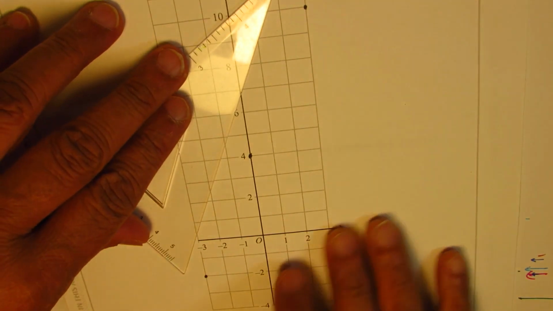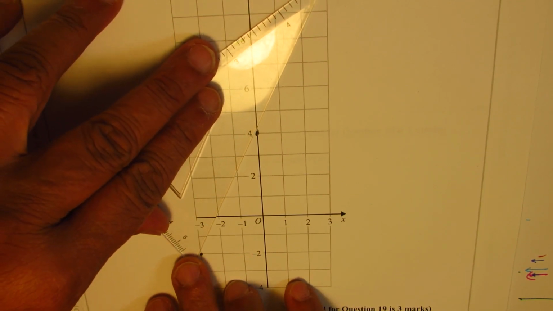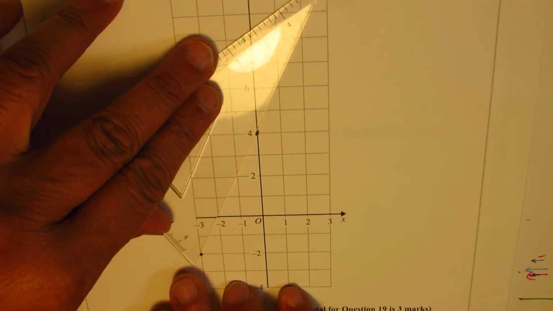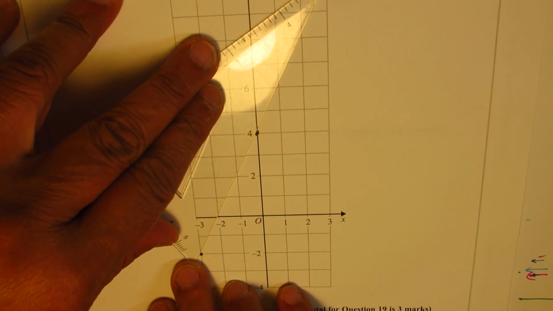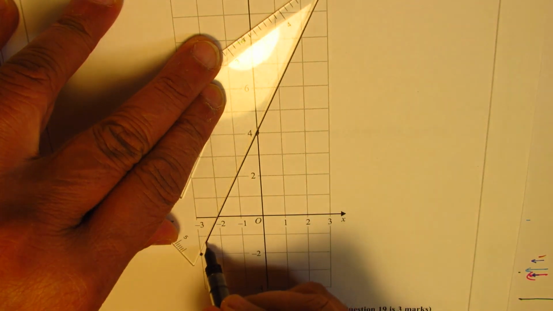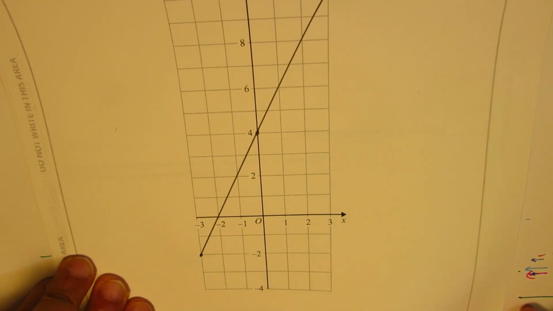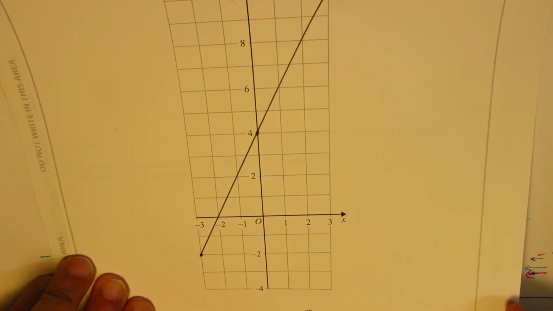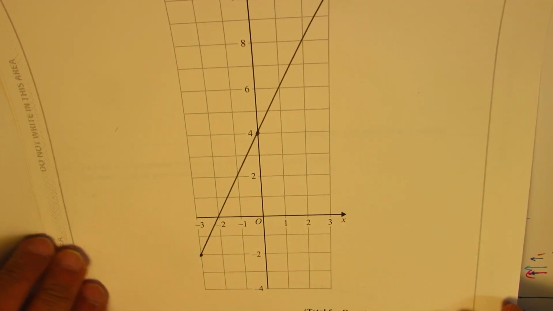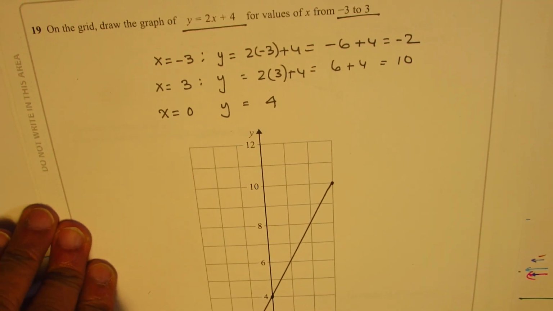Is that clear to you? So that is how we are going to sketch this particular graph. We'll just join these 3 points to get the graph. Remember not to extend it further. So this is a line segment whose value goes from the coordinate -3, -2 to the coordinate 3, 10. Is that clear to you? So that is how it will be.